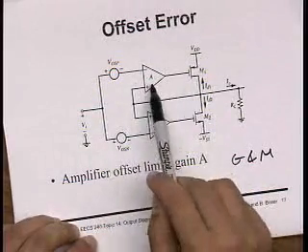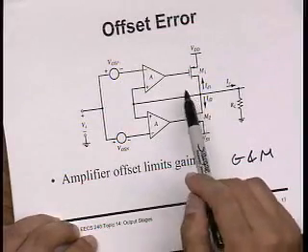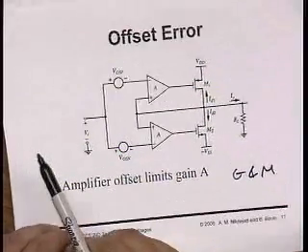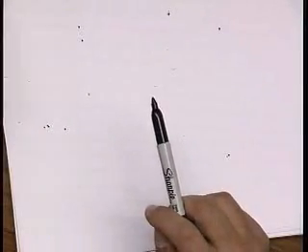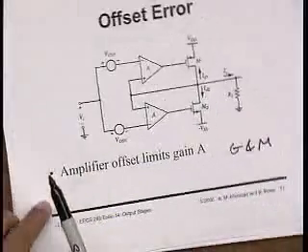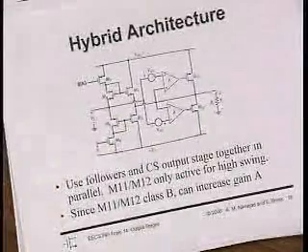So the gain, of course, controls how much lower output resistance you get. So there is a trade-off. There is another solution. I'll just go to that solution in the interest of time. And the other solution is like this.